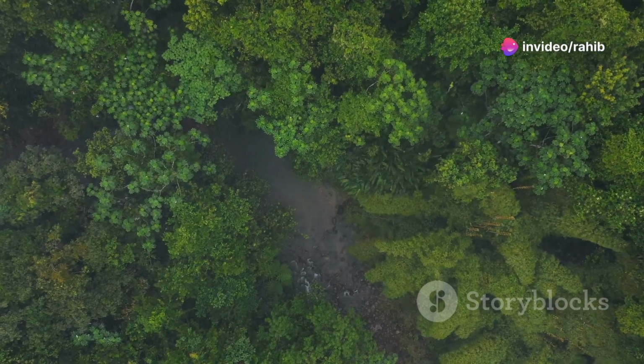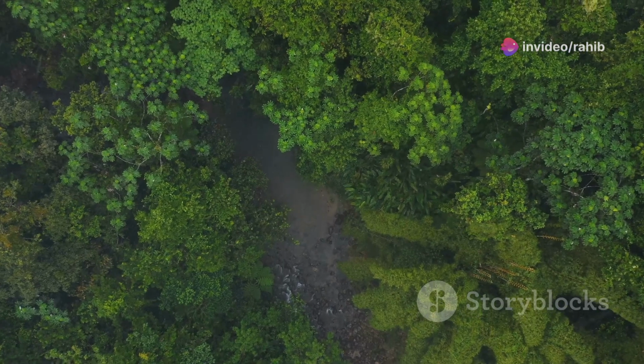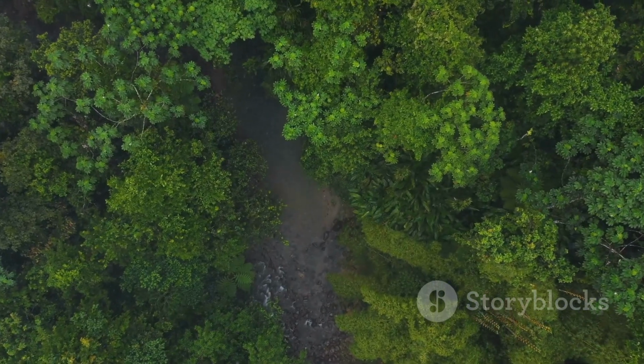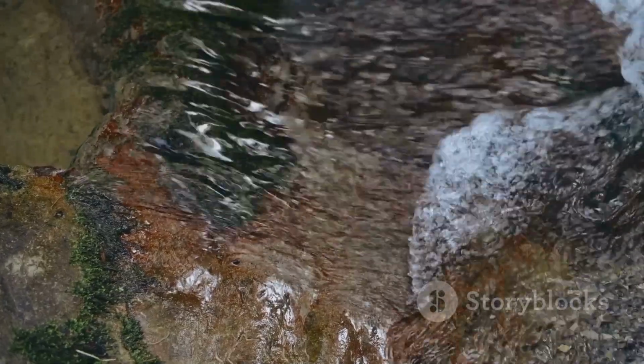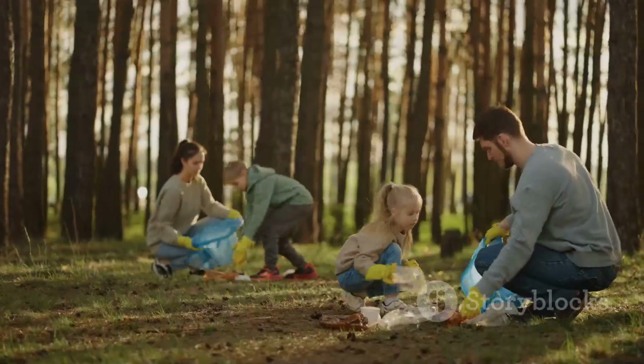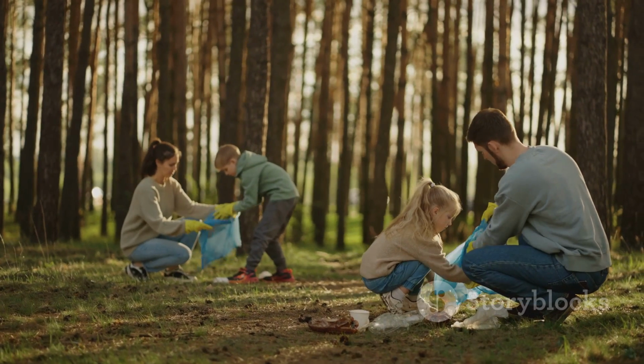Remember, every drop of rain that falls on New Hampshire's mountains and forests eventually flows into its lakes. It is our duty to ensure that those drops are clean and life-giving, not acidic and destructive. The future of our lakes and the planet depends on it.